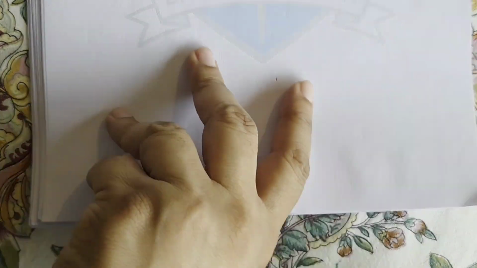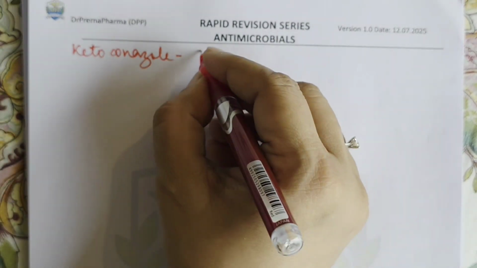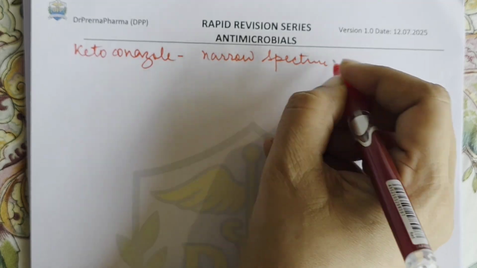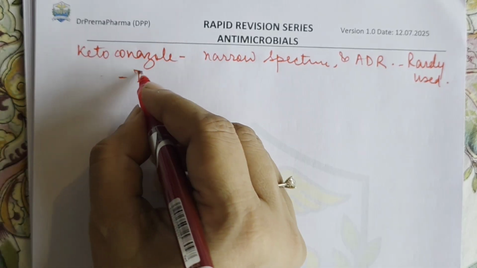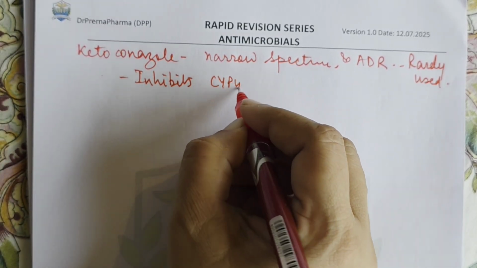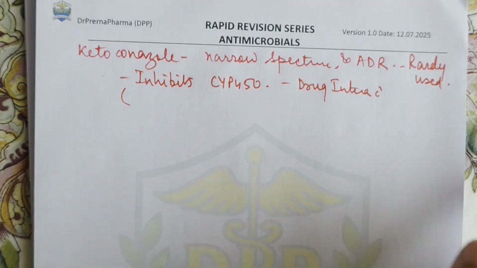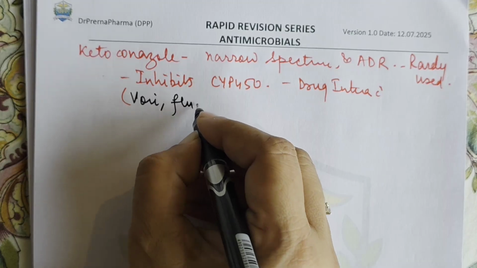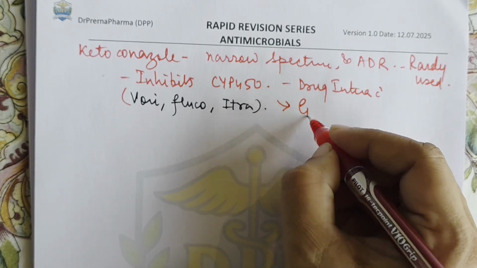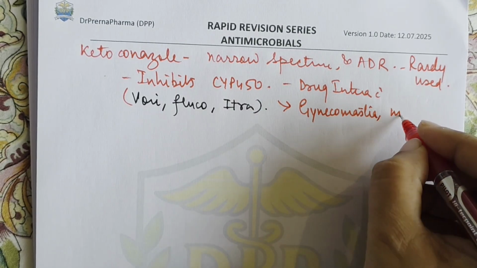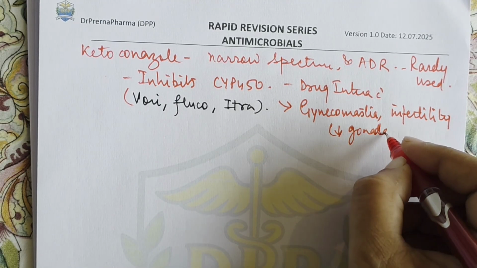Okay, coming to the individual azoles, let's see, because they are the important drugs. In this, ketoconazole is there. Ketoconazole has a narrow spectrum and a lot of adverse drug reactions, so now it is rarely used. Secondly, it also inhibits the cytochrome P450 enzymes, so it causes a lot of drug interactions. So these drugs are again not used. Other drugs that inhibit cytochrome P450 are voriconazole, fluconazole and itraconazole, right? So there are interactions, and this can even result in gynecomastia and infertility because it causes decreased formation of gonadal hormones.